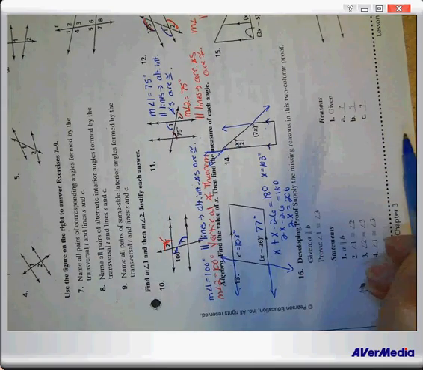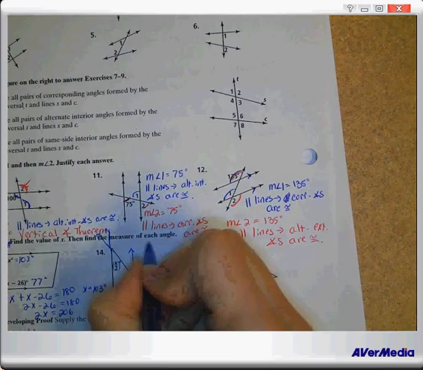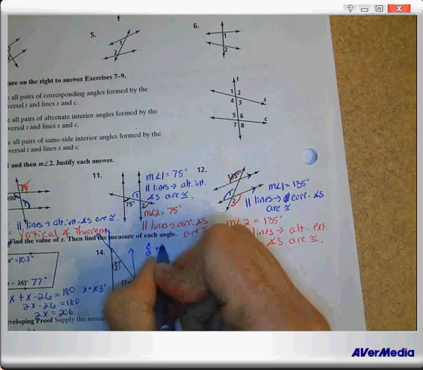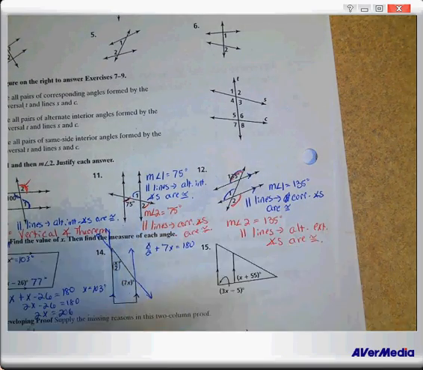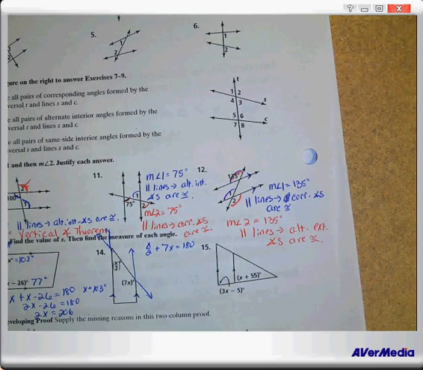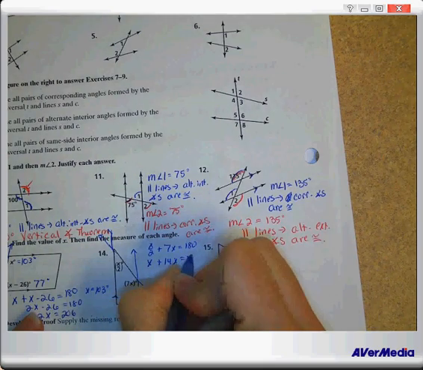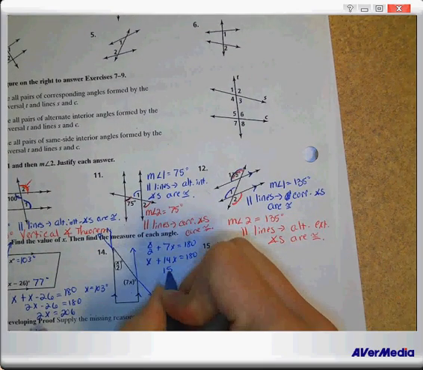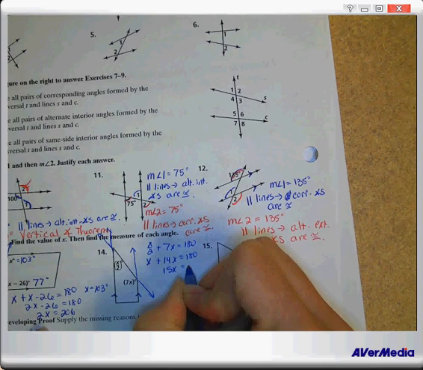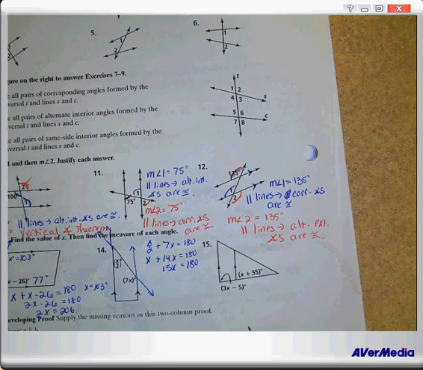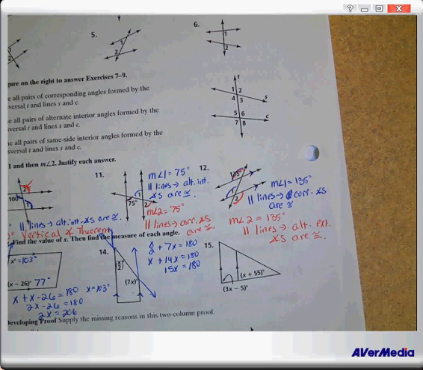Supplementary. So I can go over here and go, all right, x over 2 plus 7x is equal to 180. How do I get rid of that lovely, lovely 2? Multiply everything by 2. X plus 14x equals 180. You have 15x is equal to 180, divide by 15. I think that's 12, but let me double check real quick because I don't have you guys to help my math here. Yep, it's going to be 12.